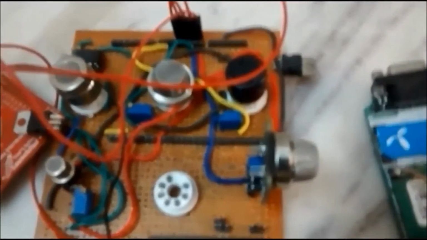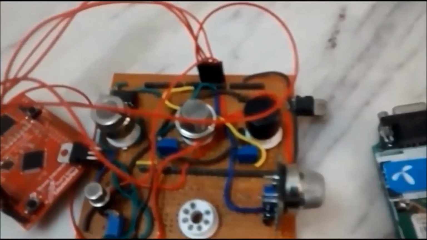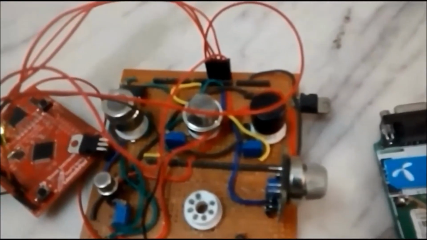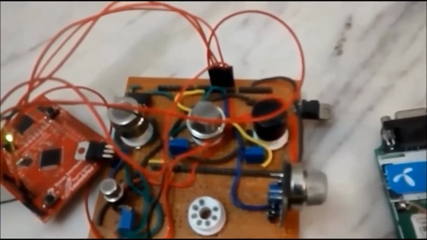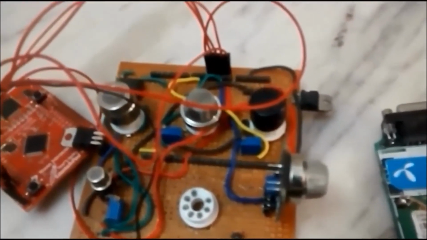Then the TI IC calculates the gas concentration in ppm, and the data is sent to the GSM module, and the GSM module sends back the gas concentration to the mobile base station. Now you can see the gas concentration sent by the GSM module being received by the mobile base station.